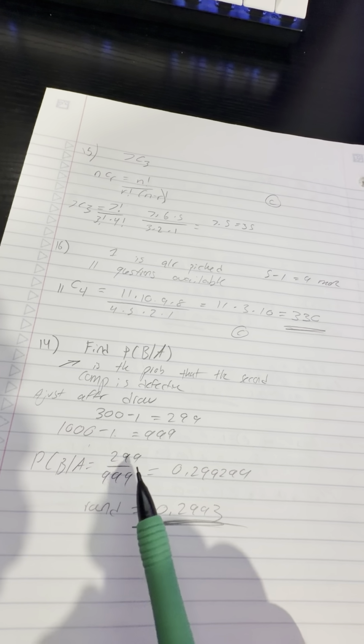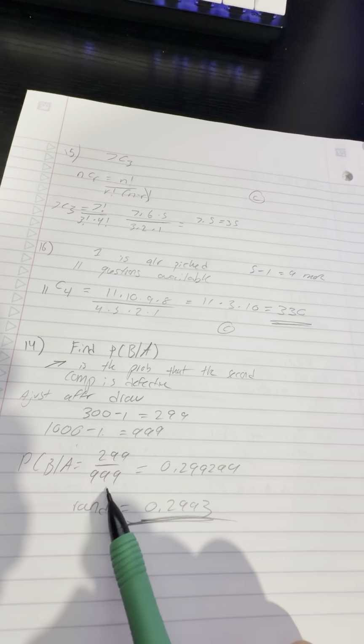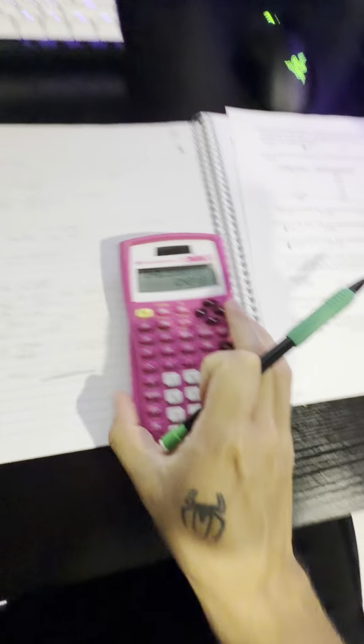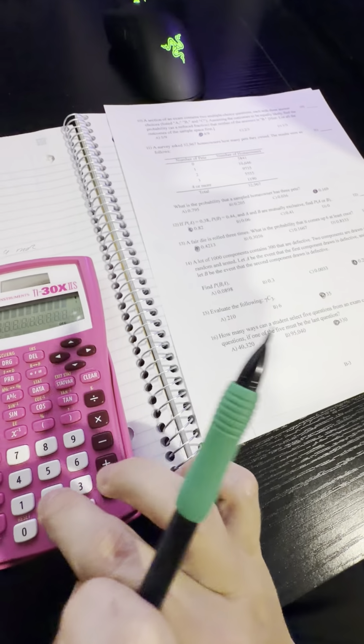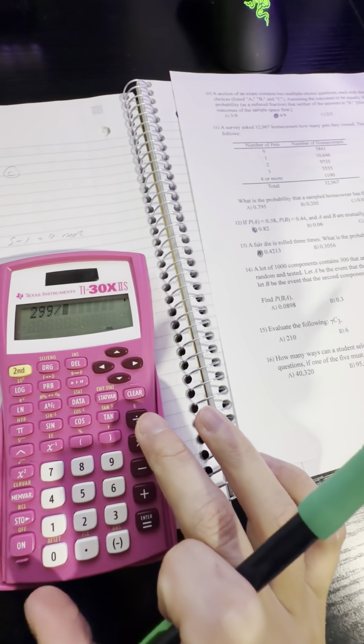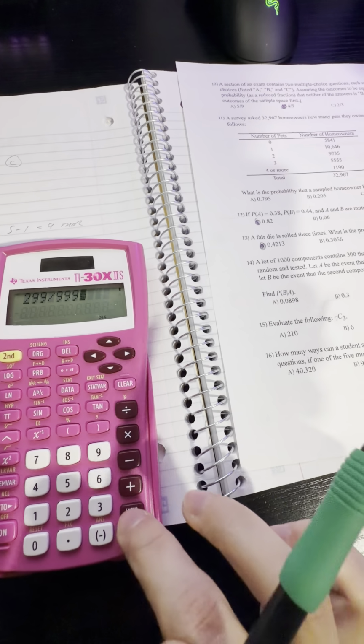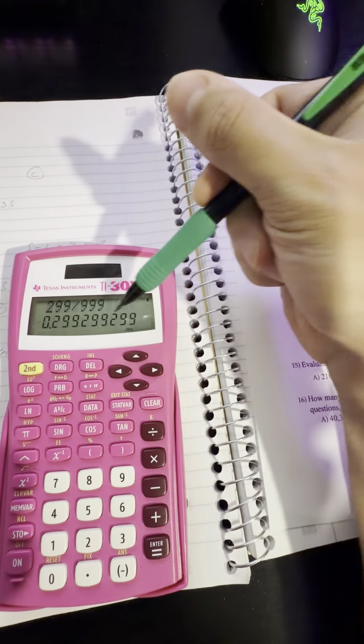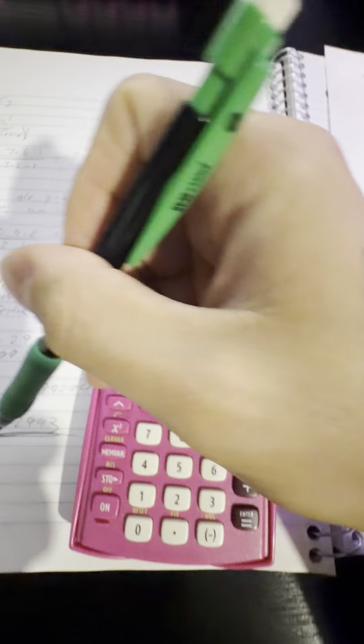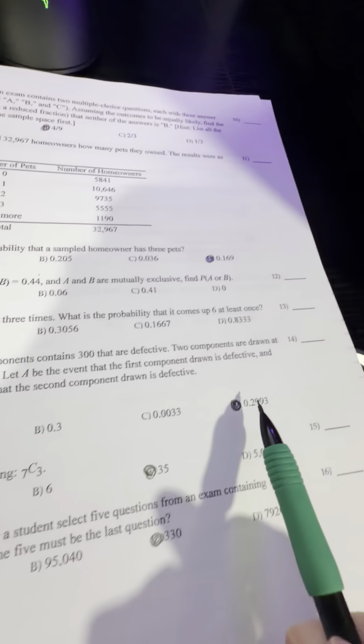So then you just plug it in and divide, 299 by 999. Let's just confirm. 299 divided by 999 equals all of this, which I got right here. You round it. Yeah, and that's number 14 right here.